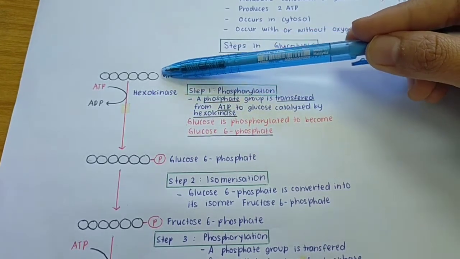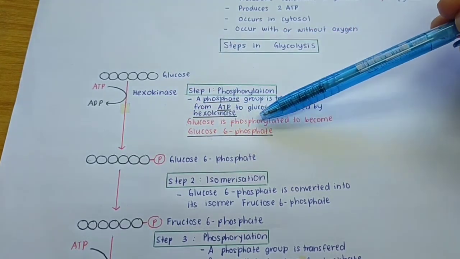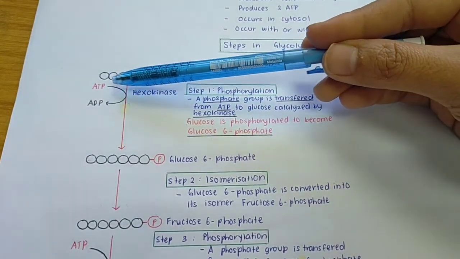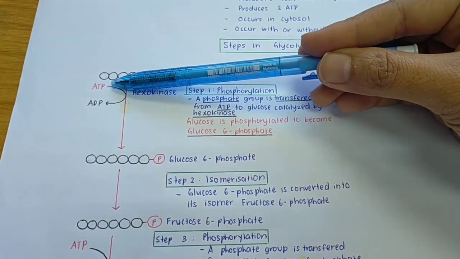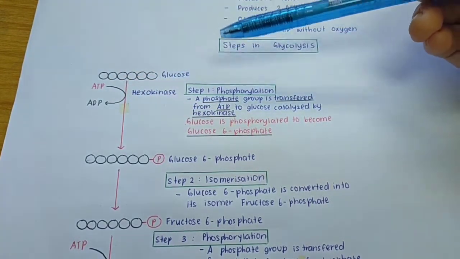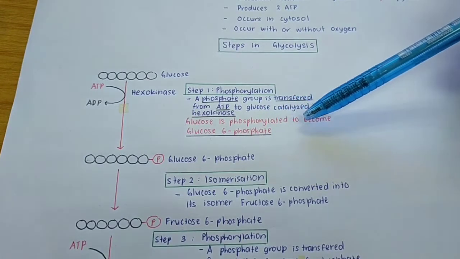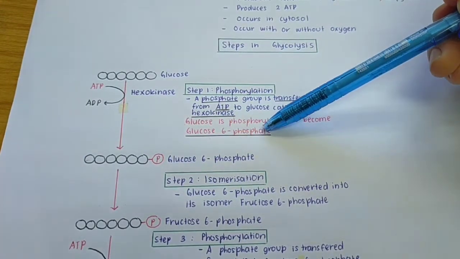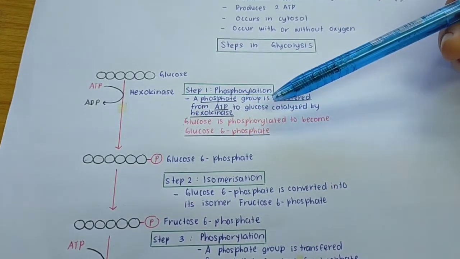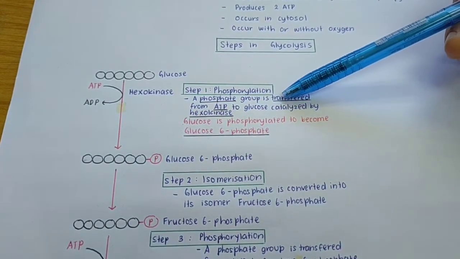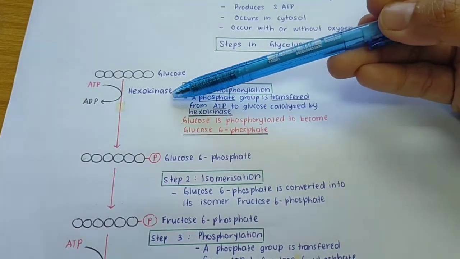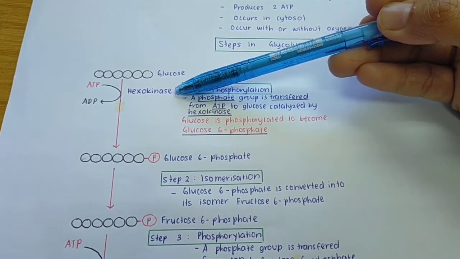So what happens to glucose here? Glucose is phosphorylated to become glucose 6-phosphate. Okay, so kalau awak tengok di sini, the phosphate group from ATP will be transferred to carbon 6 of glucose. That's why glucose is phosphorylated to become glucose 6-phosphate. The 6 here means the phosphate is attached at carbon number 6. So this is step 1. Remember, this step is catalyzed by an enzyme, and the name of the enzyme is hexokinase.